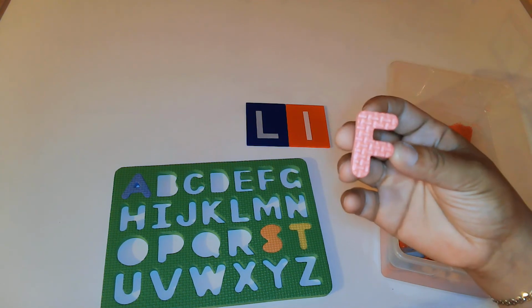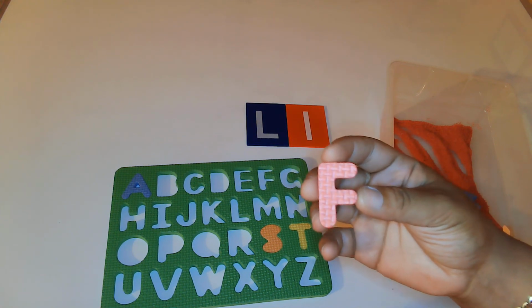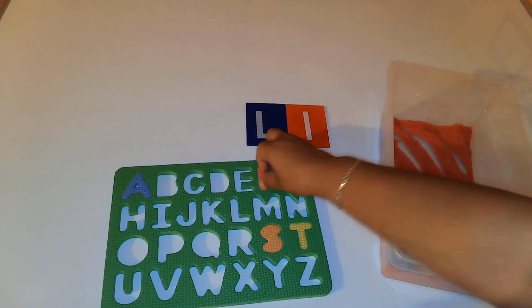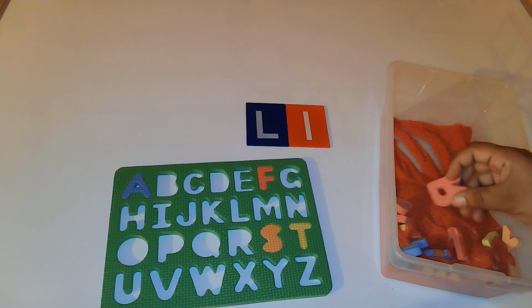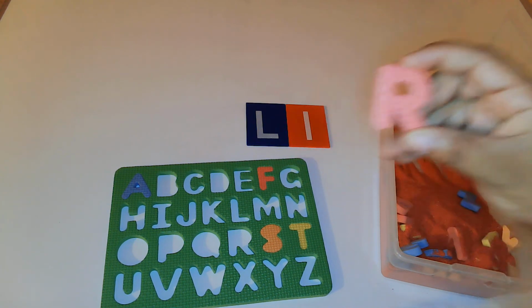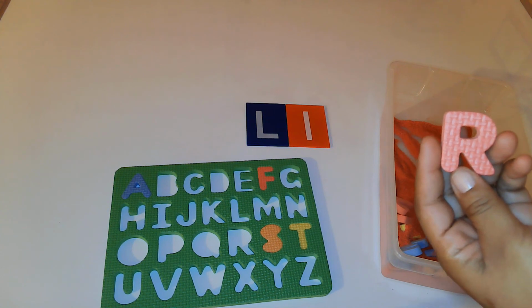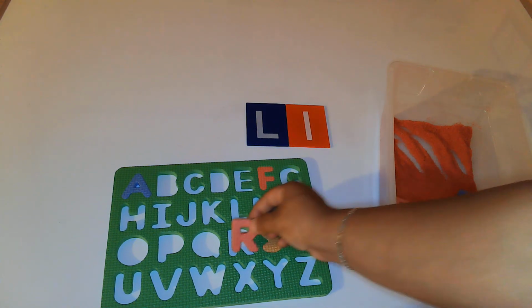So this is the letter F. Can you say F? F can be for frog. And this is the letter R. Can you say R? Great job. And R can be for robot.